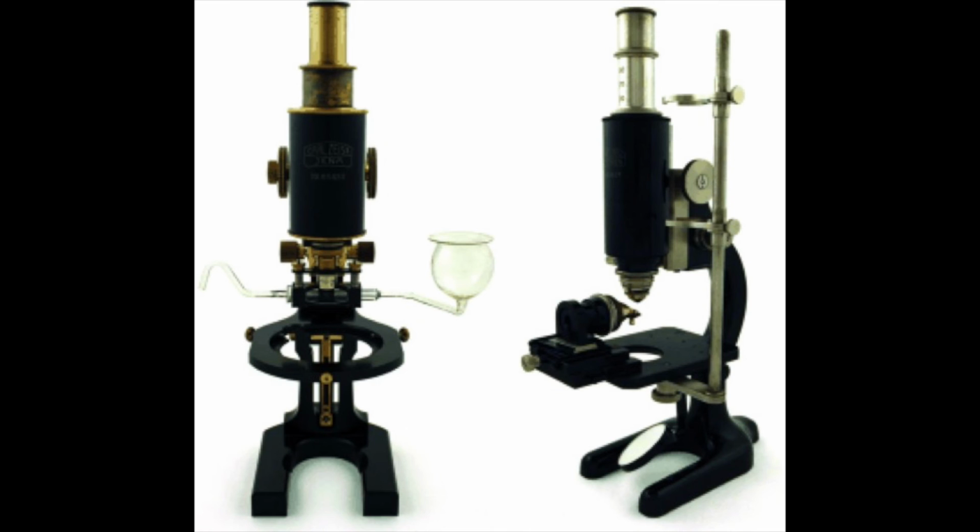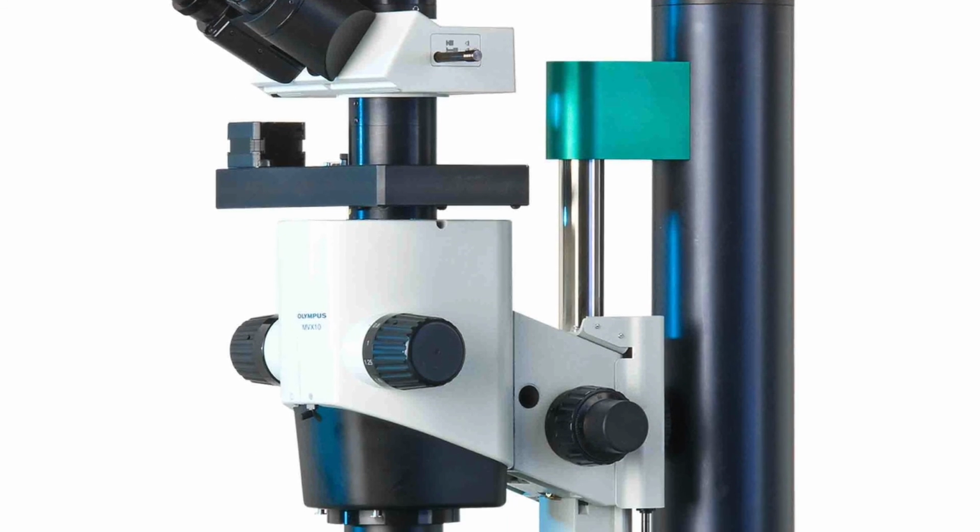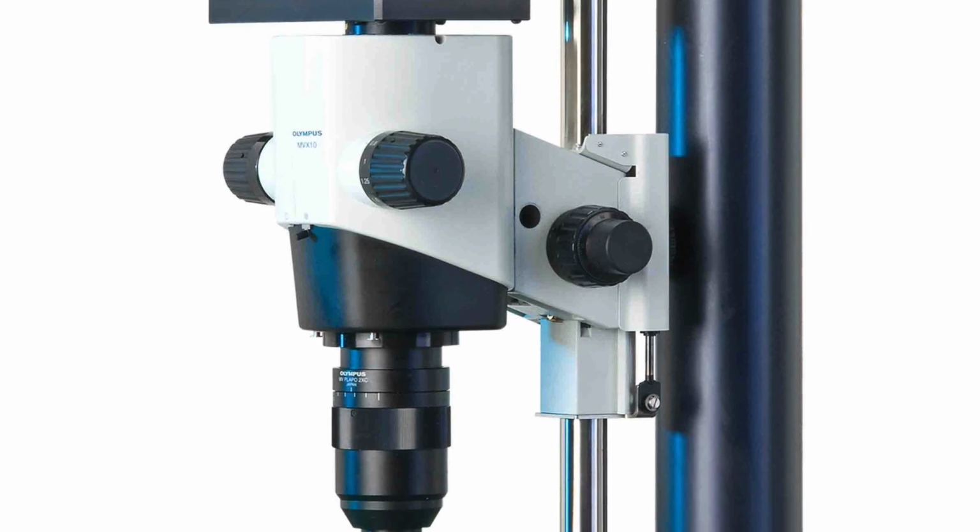Another example is the ultramicroscope, which is used to observe extremely small particles. The ultramicroscope system is based on light scattering and not reflection, and is generally used to observe aerosols and colloids.